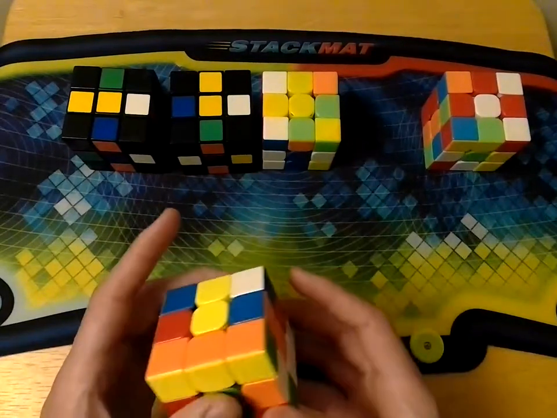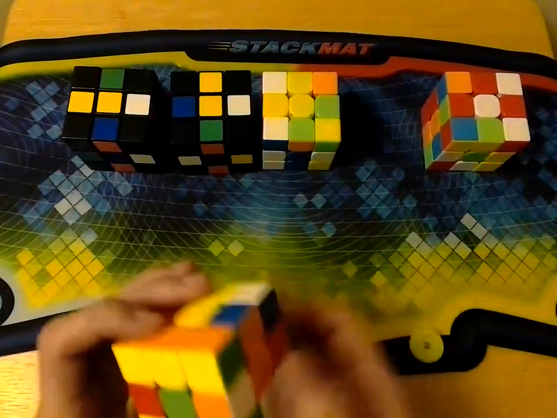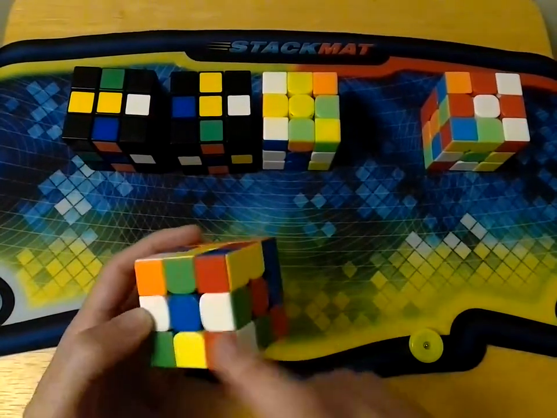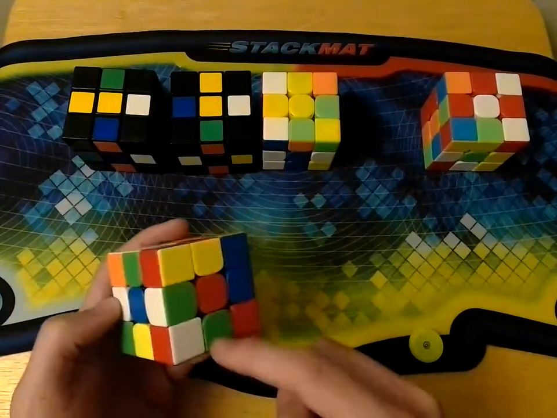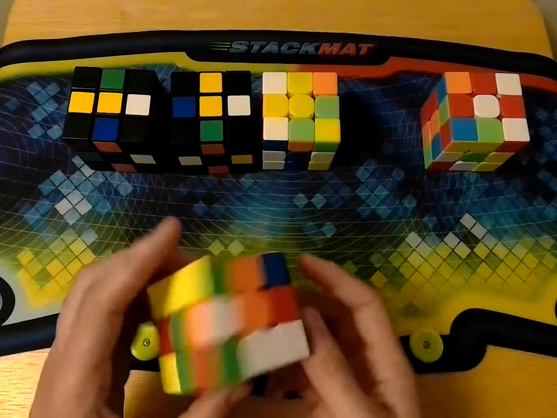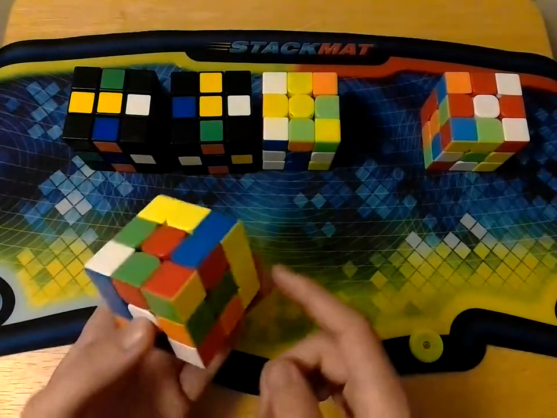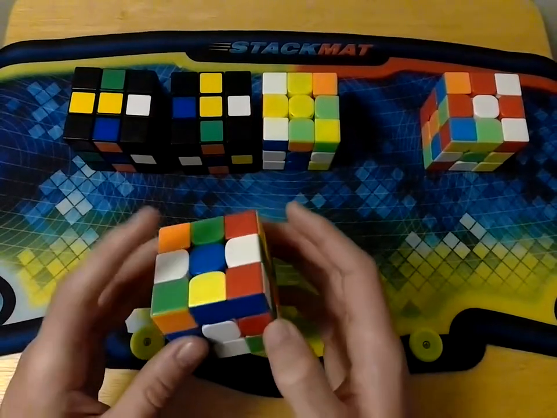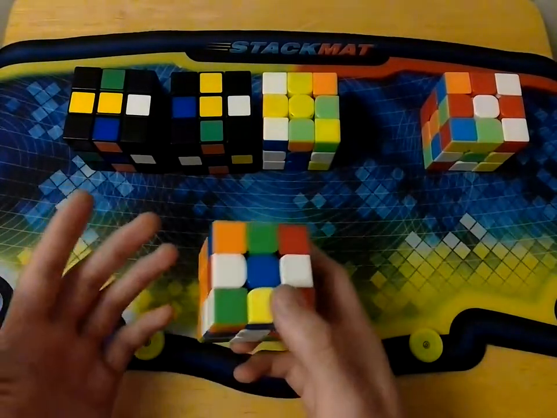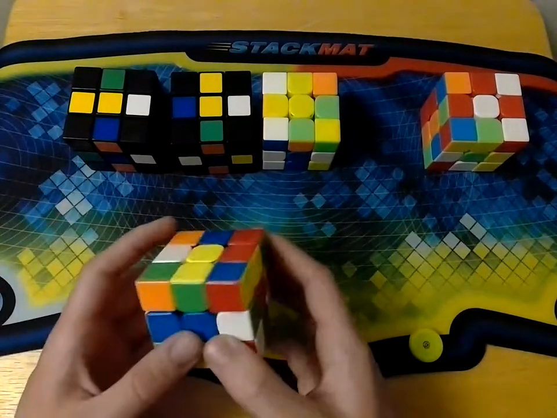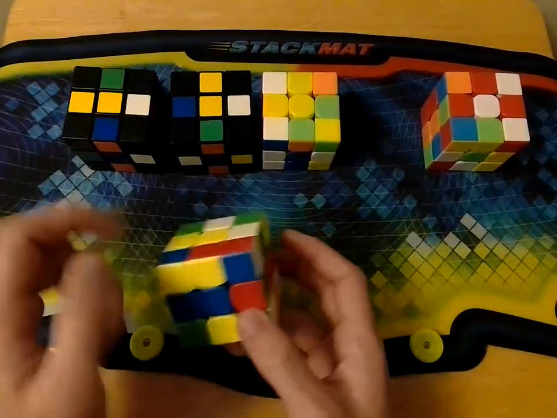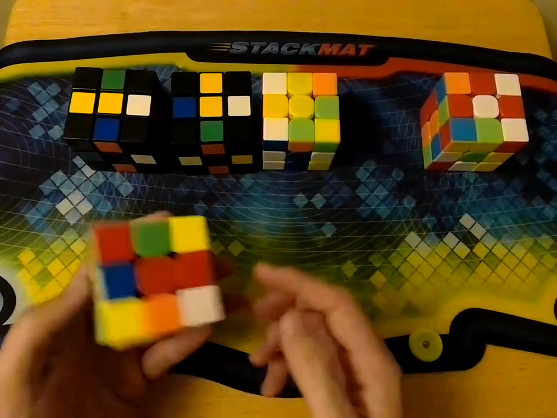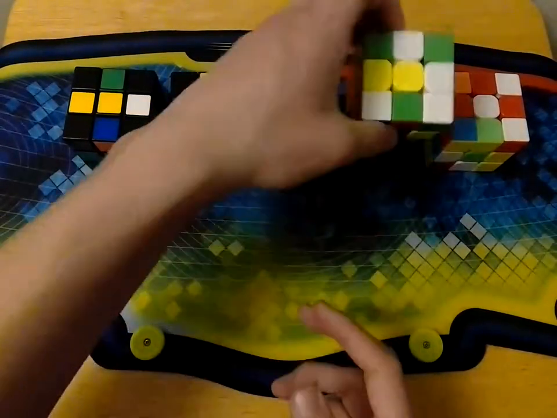For the next case, we've got 4 on the back, 1 on the front, and then 2 on the side over here. So this is actually very easy. You can do a B move, and you've got these 4 isolated, just like a normal 4 case. So you can do that sequence of moves to just push all the edges onto the front, do an F prime, and get them all oriented.